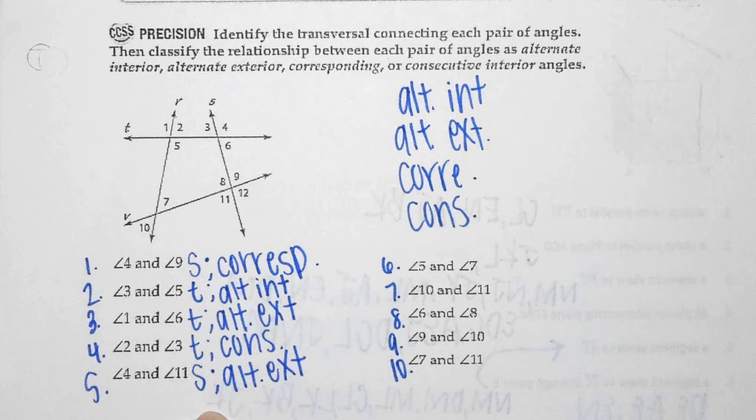Because they're on the inside of the lines. You see line R and S? They're on the inside and they're opposites. So it's alternate interior.